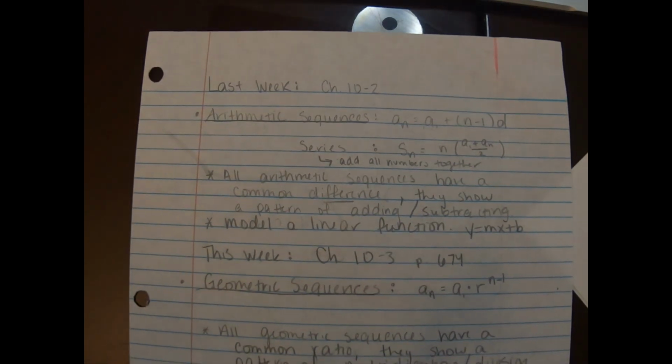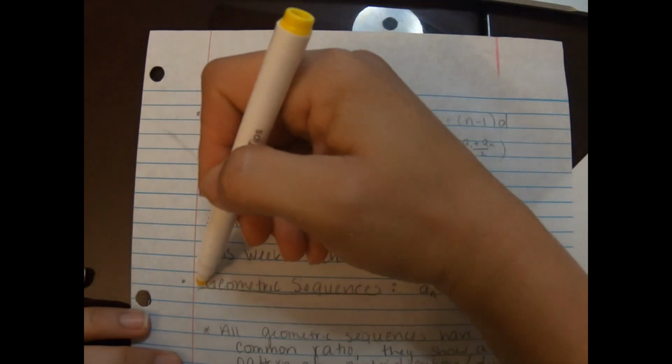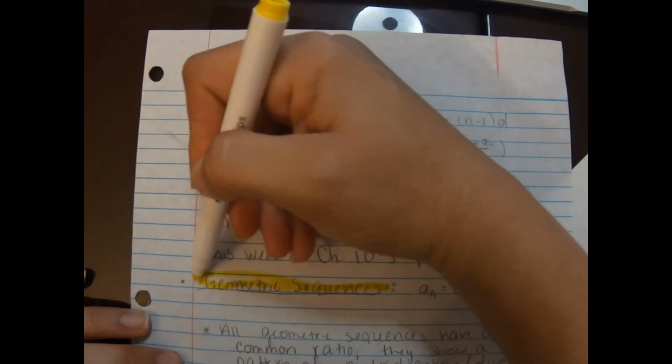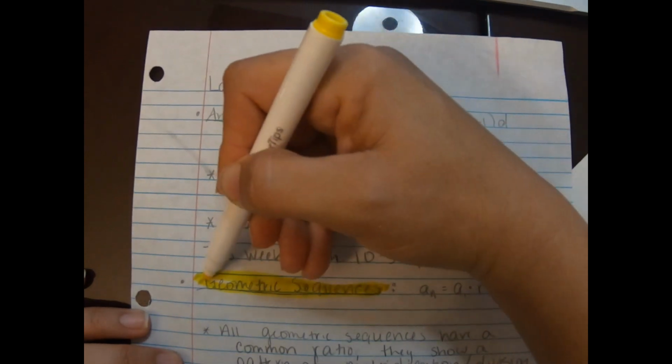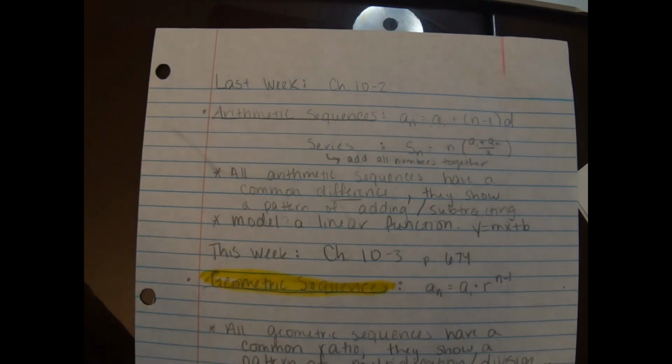Alright, we're on week 7, and this week we're going to be covering geometric sequences. You might want to pause the video and take notes on this, just so it's kind of clear for you.